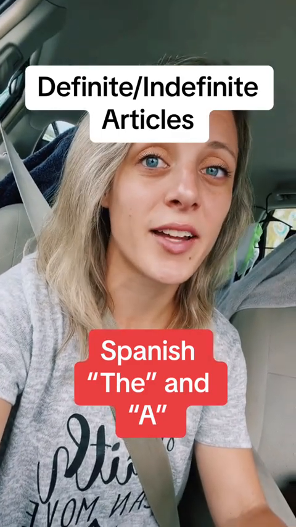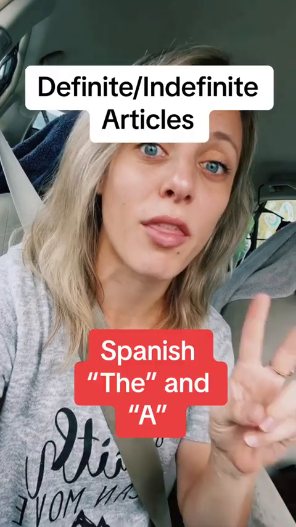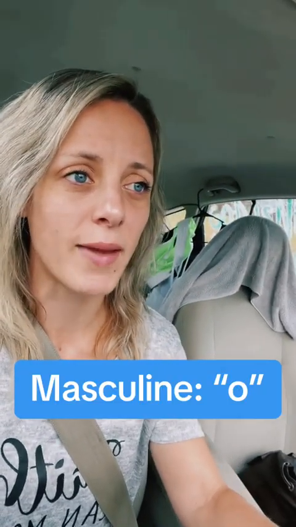Let's talk about definite and indefinite articles. In normal language, that means how the Spanish use the word the and the word a. So in Spanish, unlike English, all nouns have a gender. They're either masculine or feminine, or sometimes neutral, but I'm going to talk about just the masculine and feminine today. So if a noun is masculine, typically it ends in O. For example, libro, the book, niño, boy, those end in O.